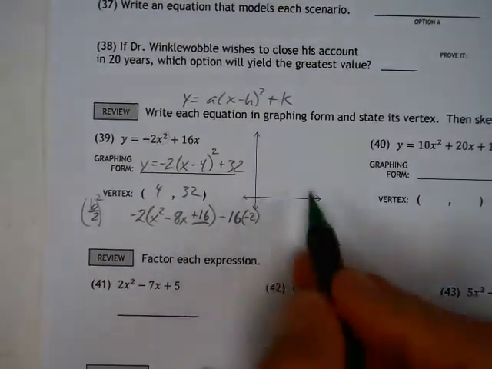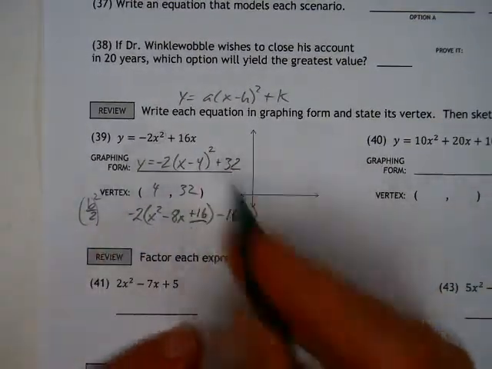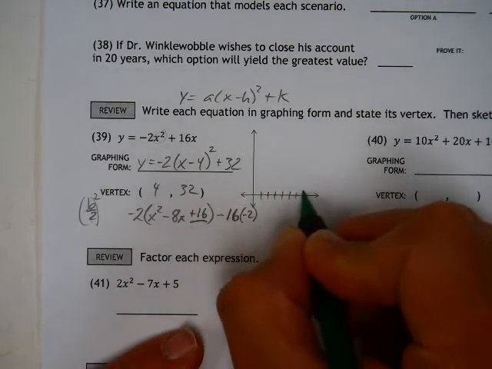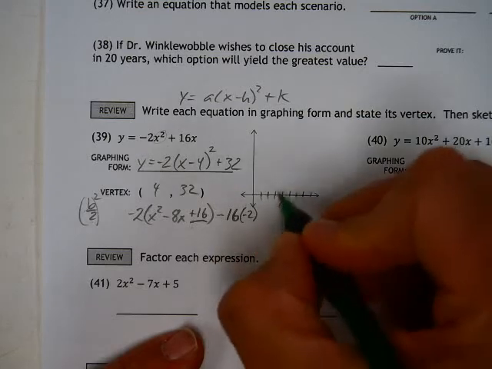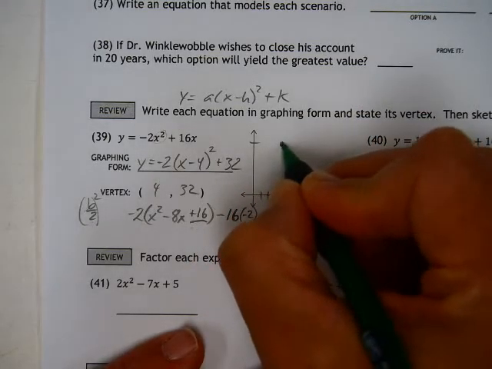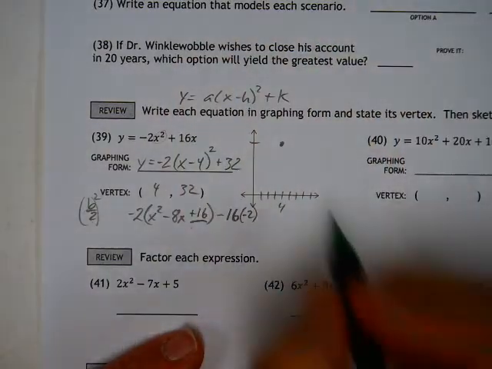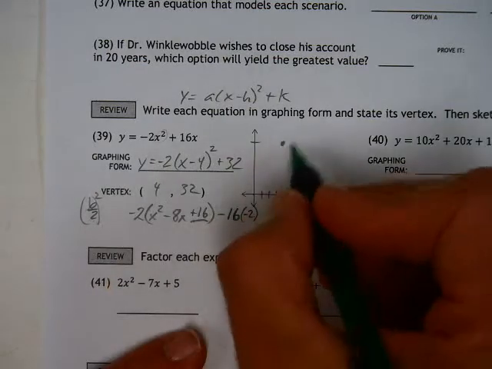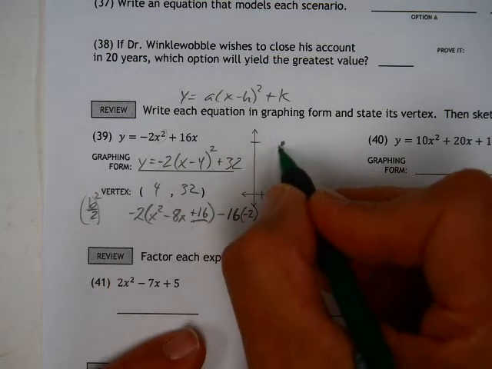A lot of times we've set this up so that you can say, oh yeah, hey, it looks like I'm in the right zone here. 1, 2, 3, 4, 5, 6, 7, 8, over 4 and up 32. So you plot the point, and the grid was set up to adhere to that. The nice thing is you've got the negative 2, so this thing is cruising down.